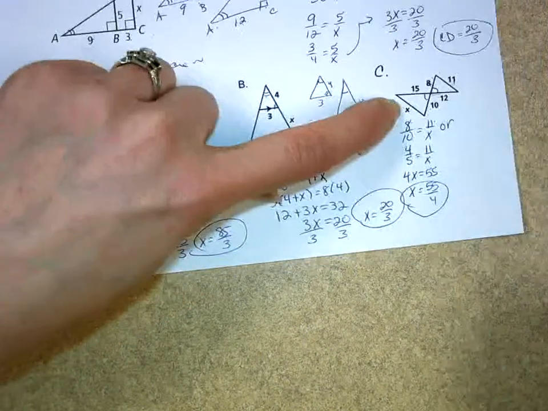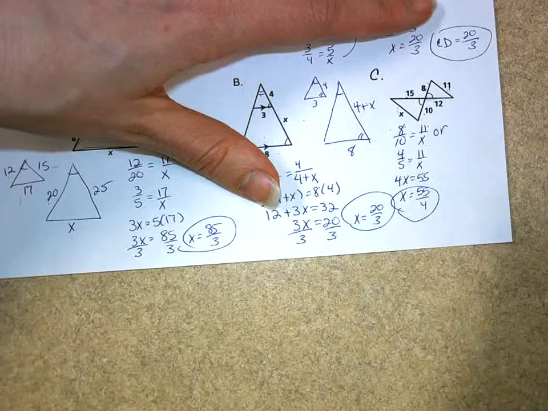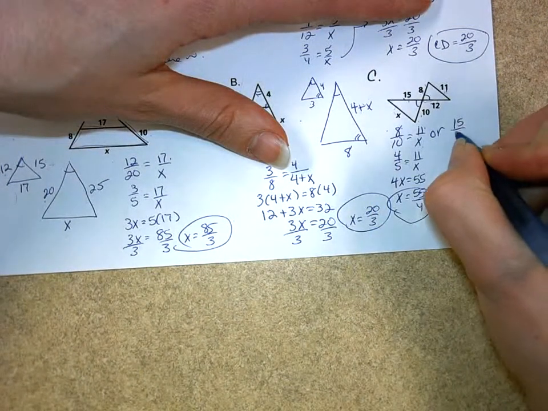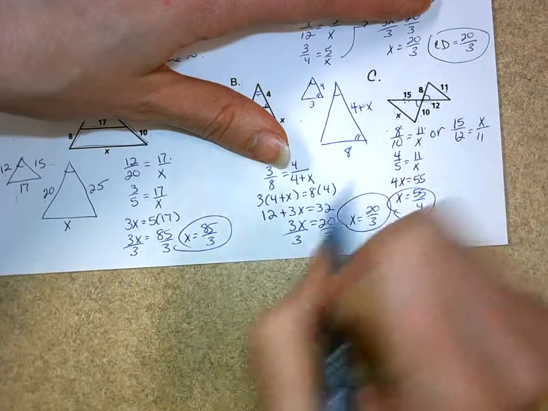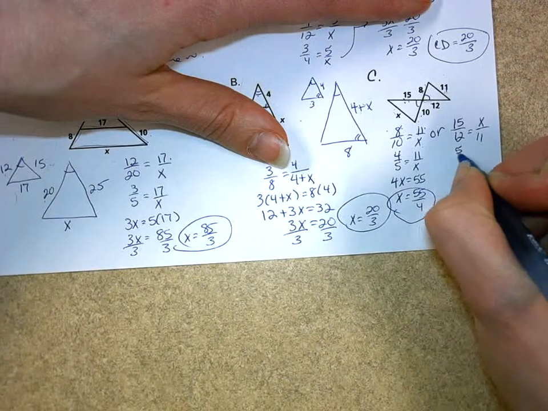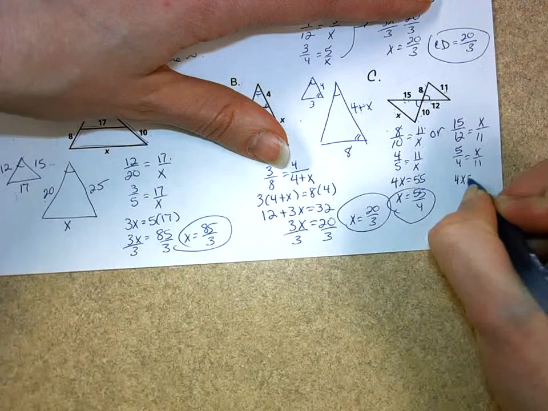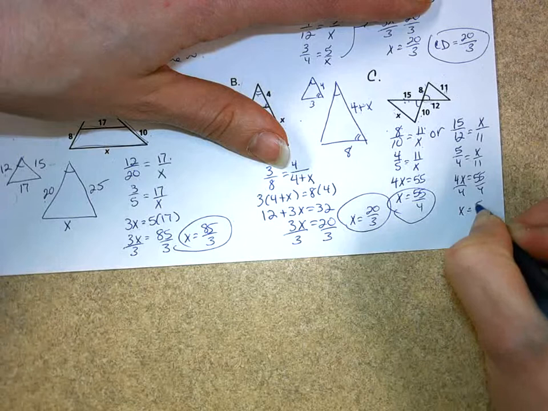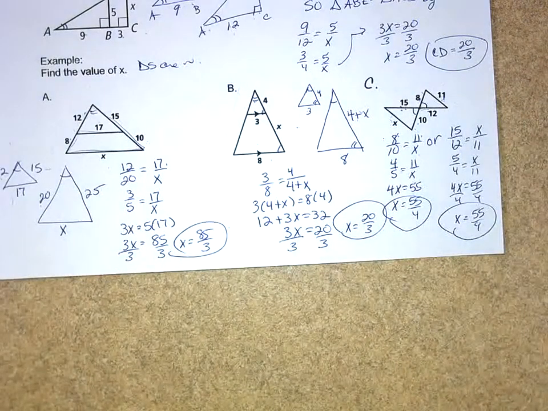Now, what if I want to do it a little bit differently? What if I wanted to go to the 12 and the 15 together? Or what if I want to go big to small? Well, I could have gone 15 is to 12 as x is to 11. So I just corresponded with them, my corresponding sides. Look what happens here. This becomes 5 is to 4 as x is to 11. And look when I cross multiply. Do I still get exactly the same thing? Isn't that cool? It works either way.